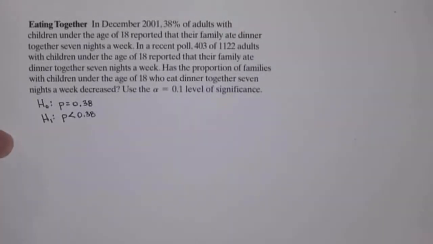Now the second thing we do is we choose a level of significance. Now in this course, you're going to be told what to use for the level of significance. But in real practice, you have to make that determination for yourself. So no one's going to be looking over your shoulder saying, I think you need to use a specific level of significance. You have to make that decision on your own.